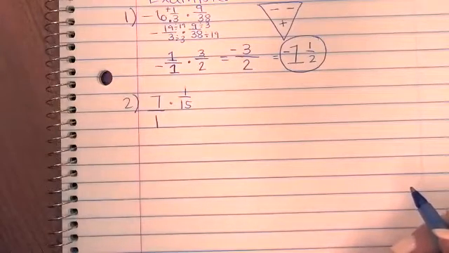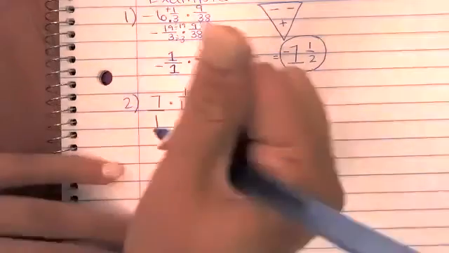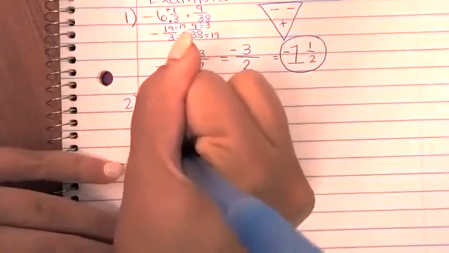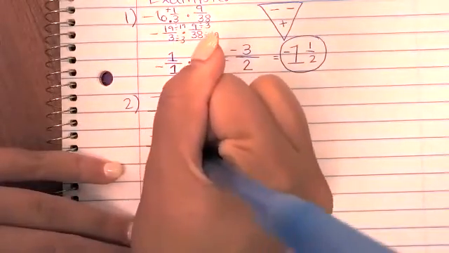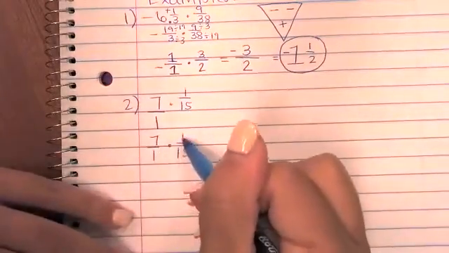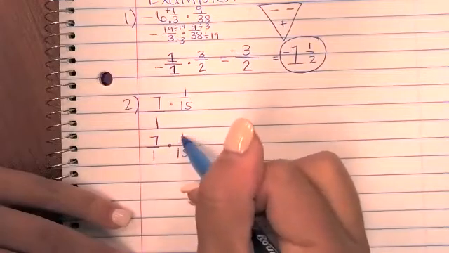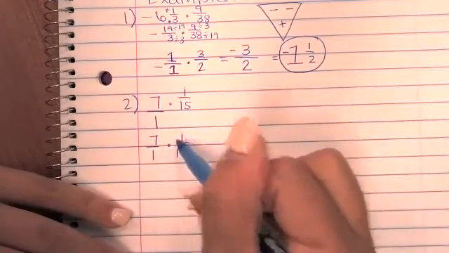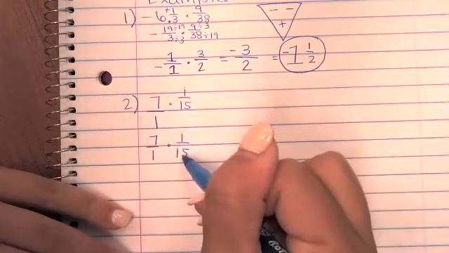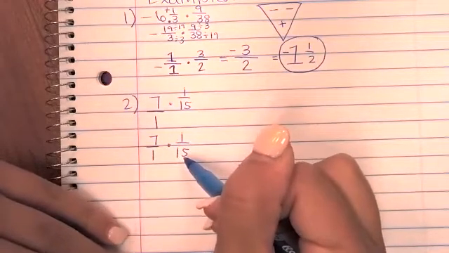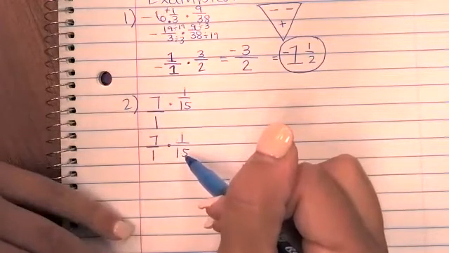Step 2, divide out common factors. I'm going to rewrite this. 7/1 times 1/15. So we're looking across 1 and 1. They're as simplified as they can get. Nothing we can do there. 7 and 15, they don't have any common factors. So moving on to step 3.